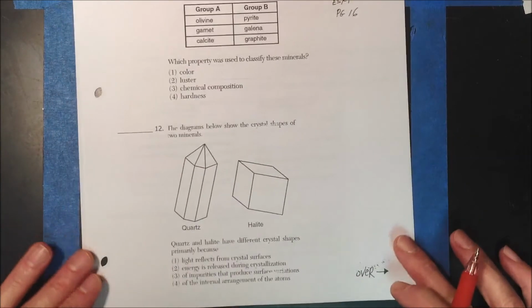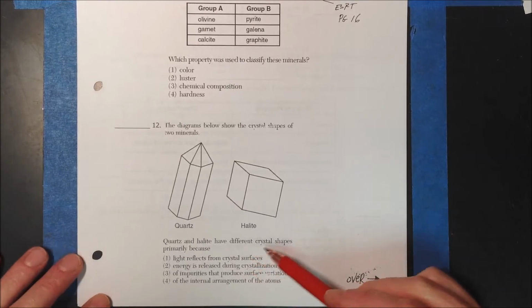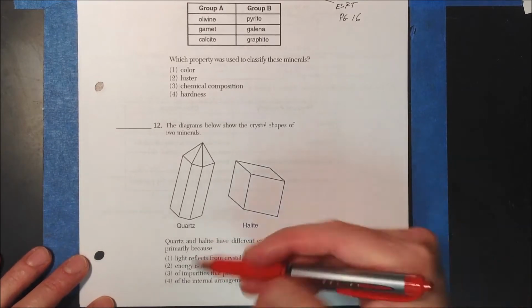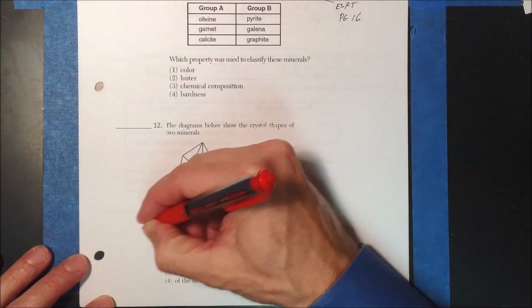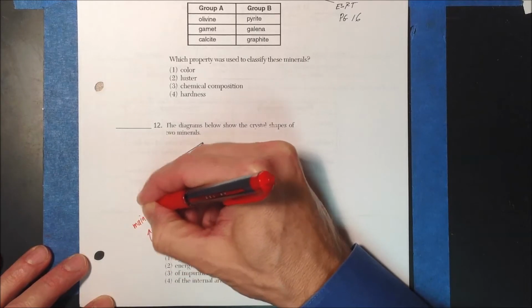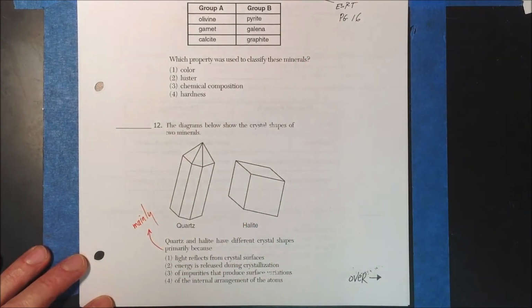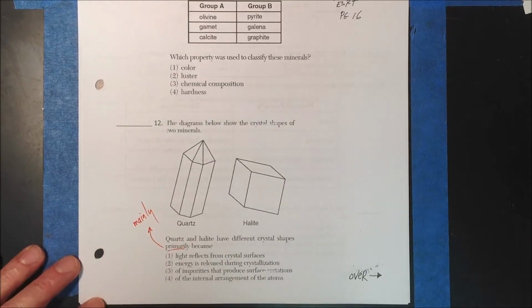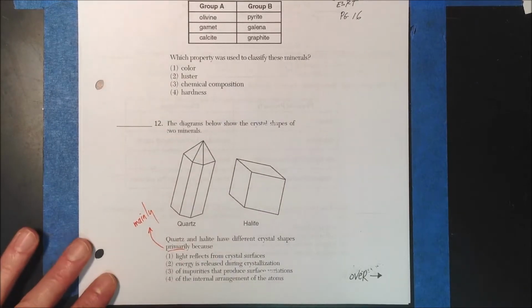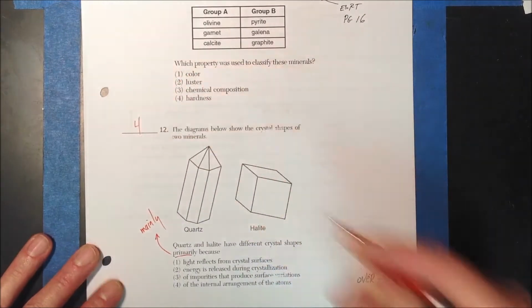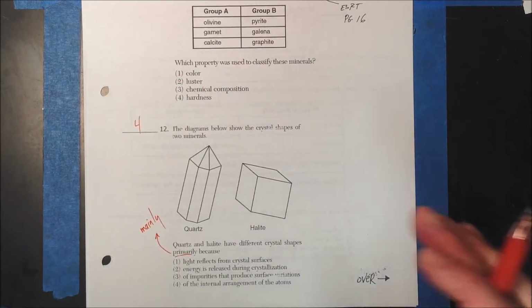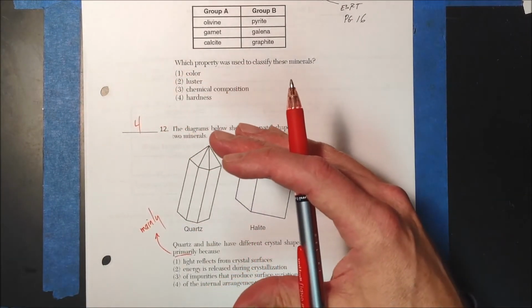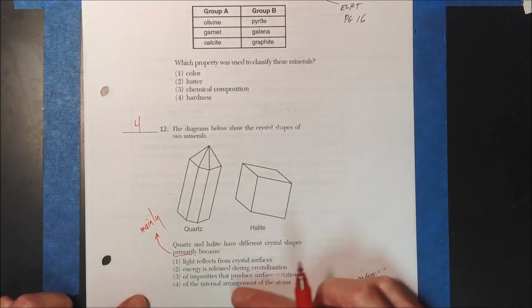12. The diagrams below show the crystal shape of 2 minerals. Quartz and halite have different crystal shapes primarily. Primarily means sort of mainly, or mostly in this case. That's what primarily means, so make sure you know that. And it is for internal arrangement of atoms. That is what causes properties for the most part, with the minerals that make it up, the elements that make it up, and how they're bonded together.